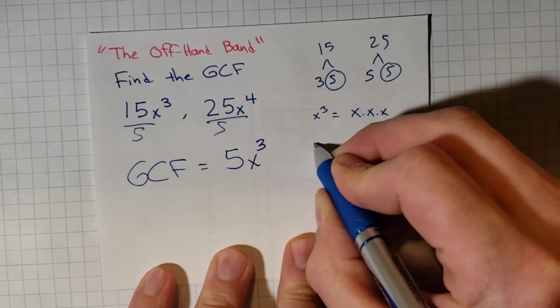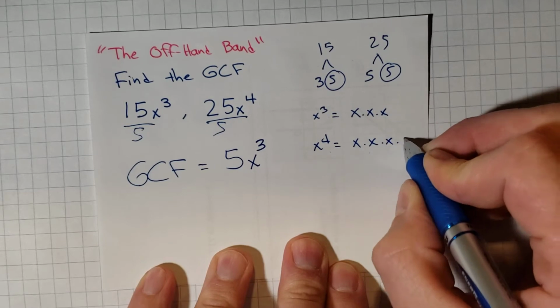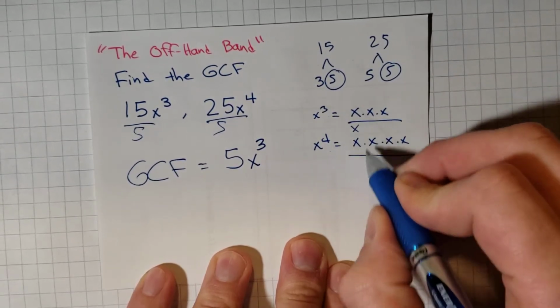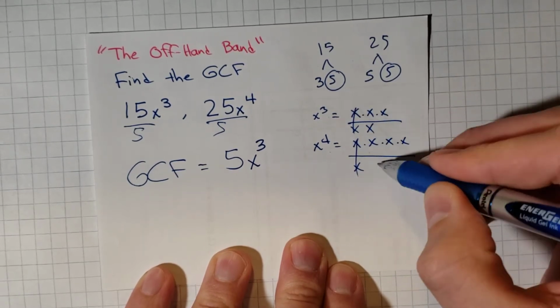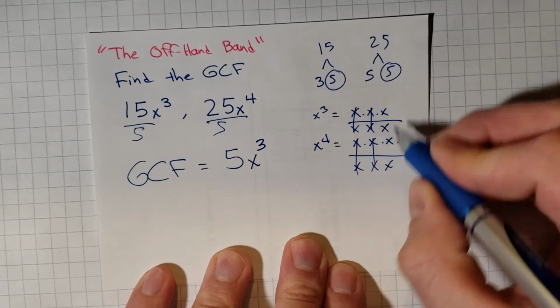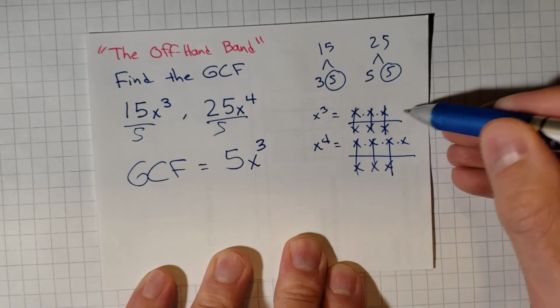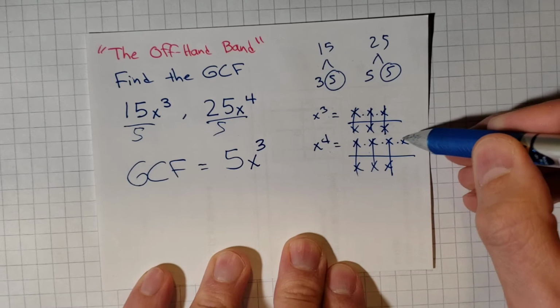Okay, so if I list those out, x to the 3 is actually x times x times x. X to the 4 is actually an x times x times x times x. So if I were to divide those by the same thing, I could divide by a single x. I won't make a mess because they would just cancel. I could divide by a second x, and they would just cancel. I won't make a mess. I could divide by a third x, and I won't make a mess. And then I can't do any more because I ran out of x's. Okay, that's why there's a single x left over.